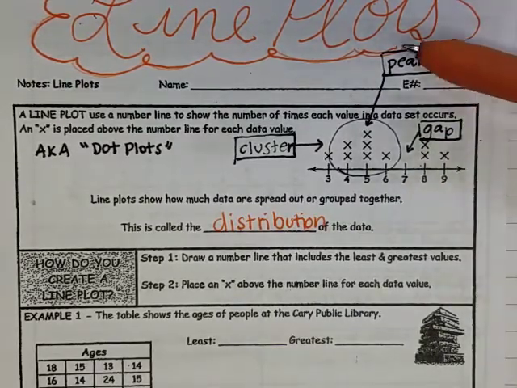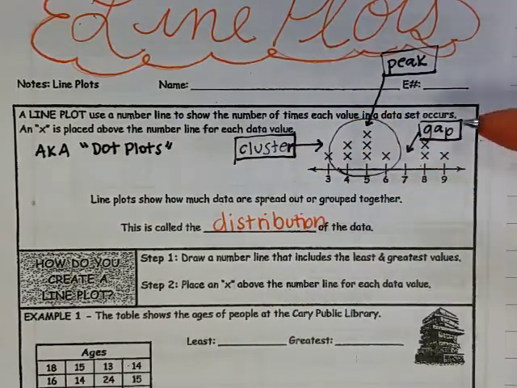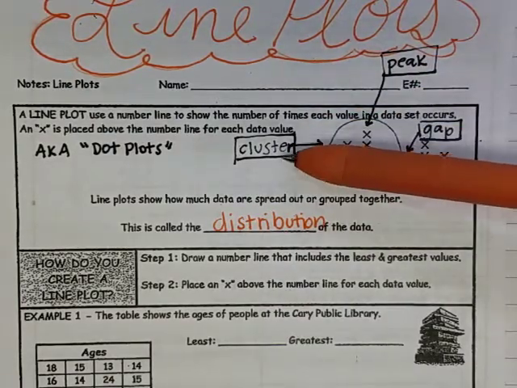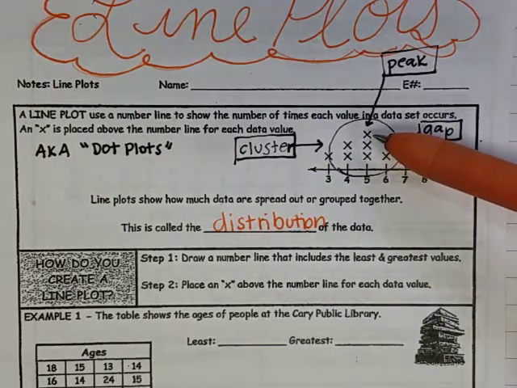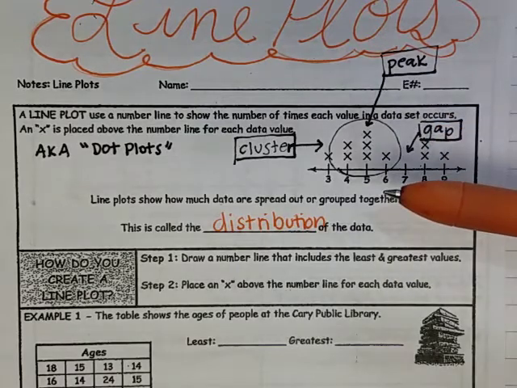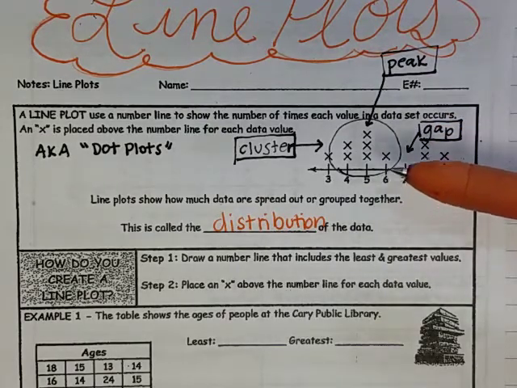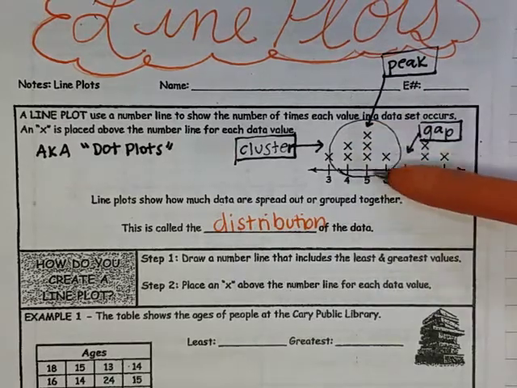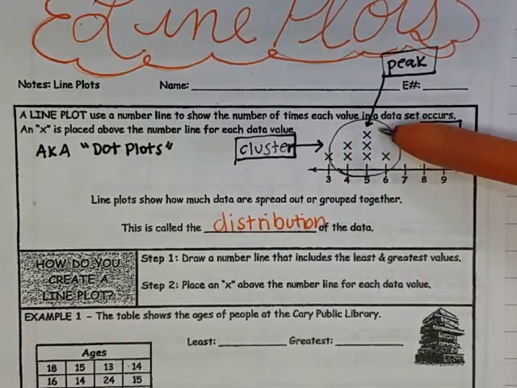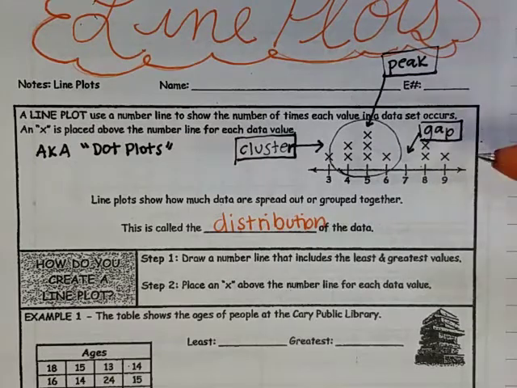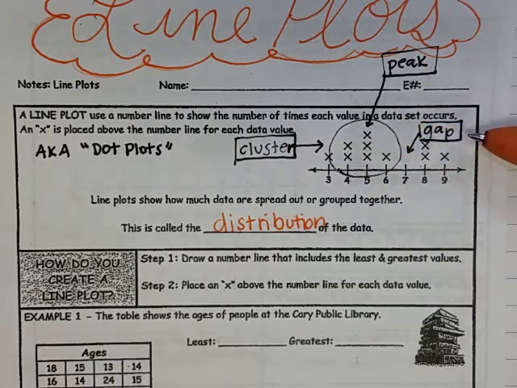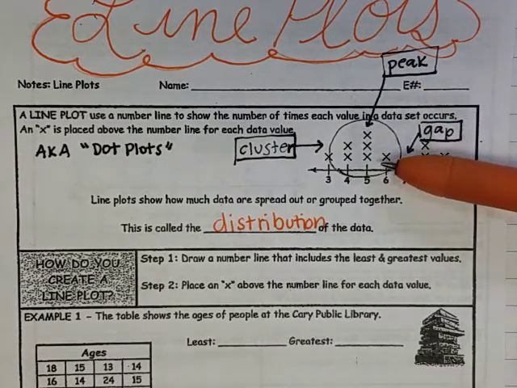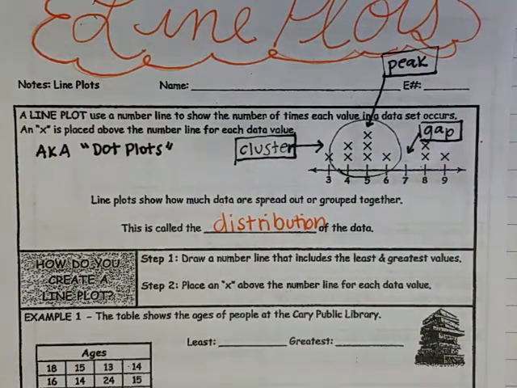What I'd like to talk to you about, because this is not on your paper, so go ahead and write this, is these three words we want to talk about called clusters, peaks, and gaps. A cluster, you can think about it like a hallway, or something where everything's grouped together. So right here, a bunch of numbers are together. This is our cluster. A peak is where your highest amount of numbers is occurring. So 5 has the most numbers occurring, so that would be our peak. And then a gap is where there's no number. So there's a gap right here at 7.